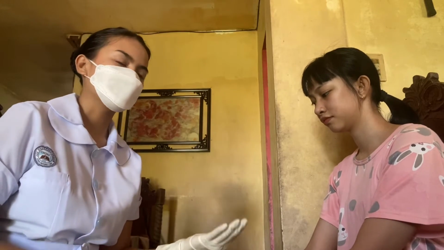So, ngayon naman po, let's just say na na-identify ko na yung patient ko, and then nakapag-explain ako sa kanila, and then na-introduce ko na yung sarili ko, and then nasabi ko na rin po sa kanya kung ano yung mga procedures na gagawin ko, and then nakapag-health history na din po ako sa kanya. So, ang gagawin ko naman po ngayon is the physical assessment or yung pag-gather ng objective data.